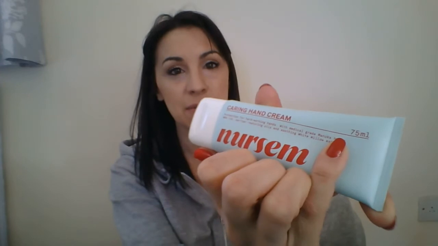We're also going to be thinking about measuring capacity. Now, capacity is usually used when we're talking about liquids and containers, and capacity tells us how much liquid or how much volume that container can hold. So we might talk about the capacity of a bottle, or of a jug, or a bucket, or a tube. So for example, I've got a tube of hand cream here, and I can see that it tells me that this tube can hold 75 millilitres of cream.